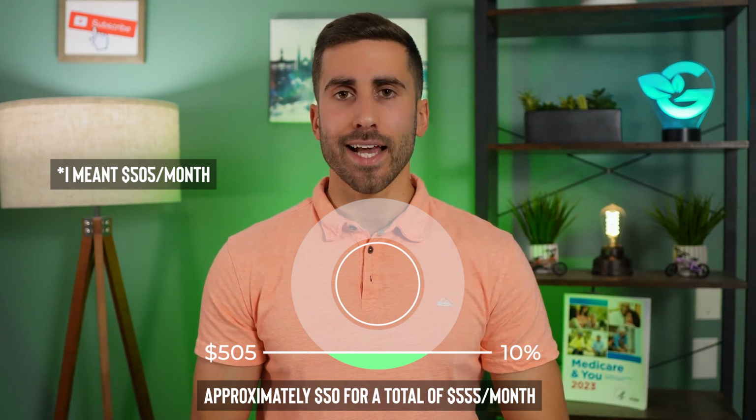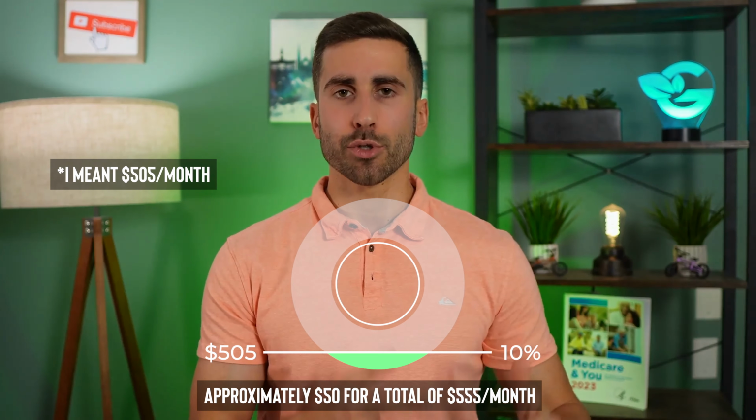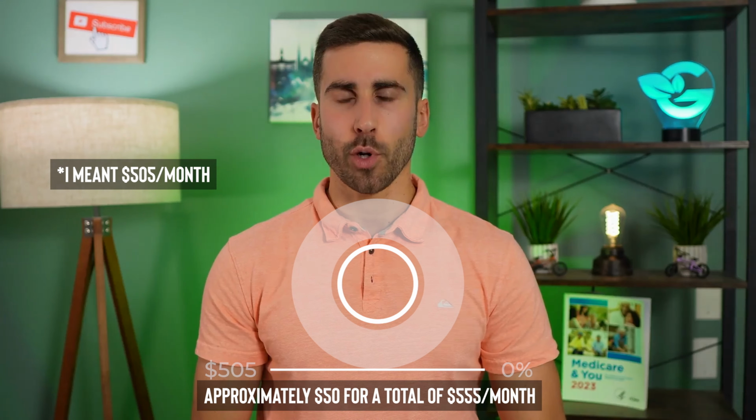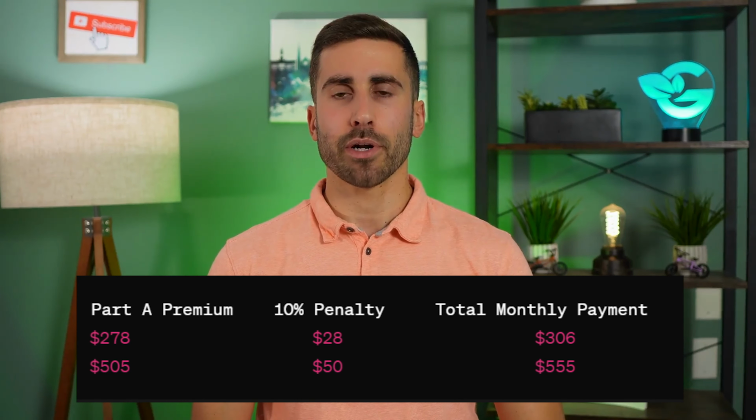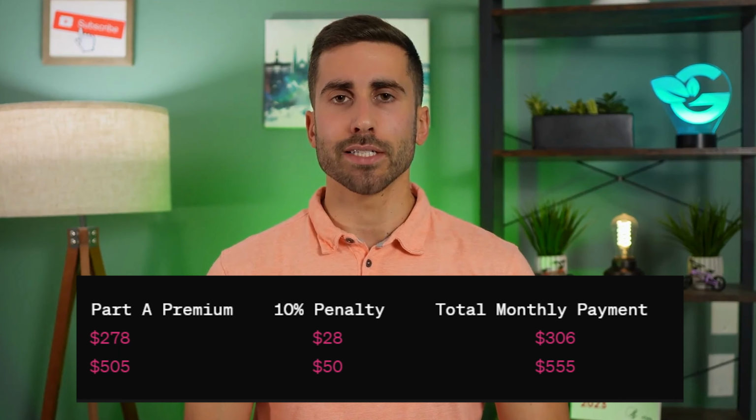And again, this lasts for twice the number of years that you should have but did not sign up for Part A in this case. You can see an example of the penalty amounts here on the screen. Also, keep in mind that Part A premiums generally change from year to year, and therefore the penalty amount does as well. So how can you avoid the Part A penalty?